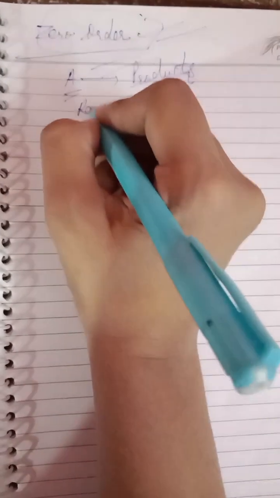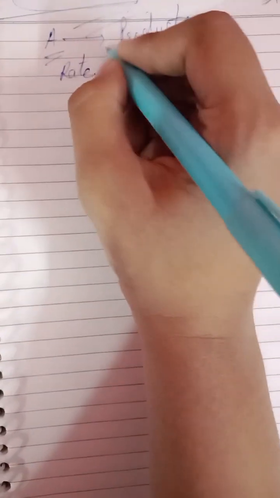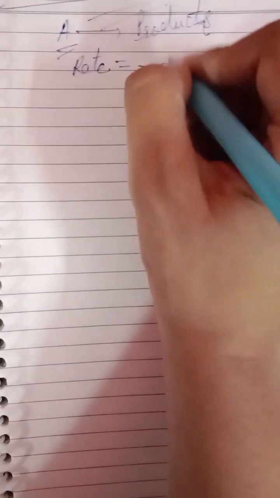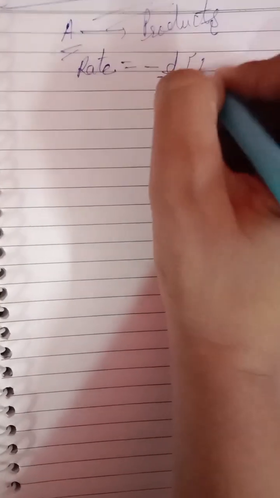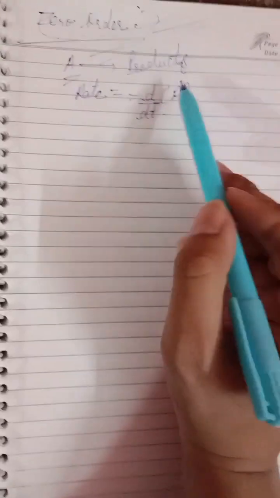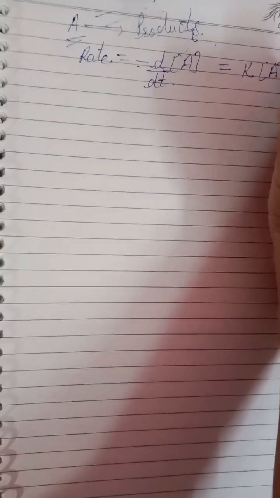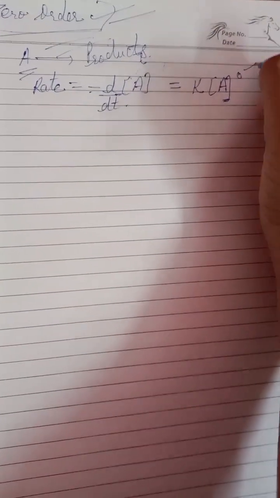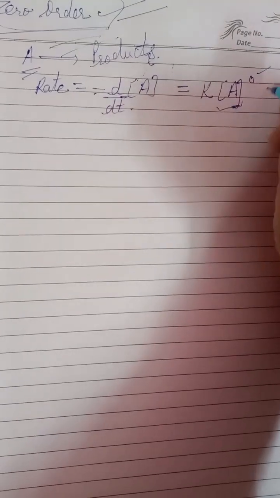Now we can express the rate of this reaction as the decrement in the concentration of A with respect to time, which can be written as minus d by dt of concentration of A, or we can also write it as K into A raised to the power 0, that is, for zero order it does not depend upon the concentration of the reactants, which comes out to be K.